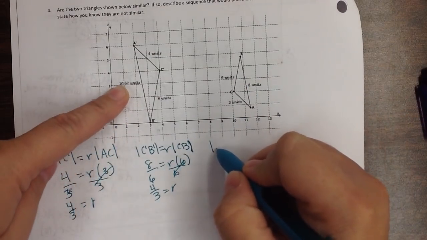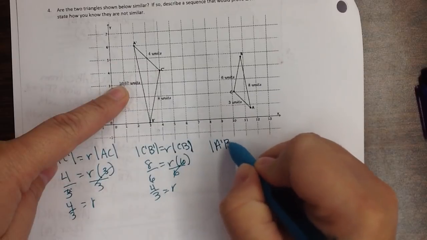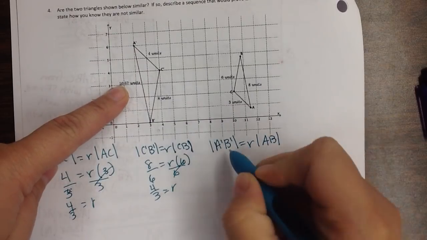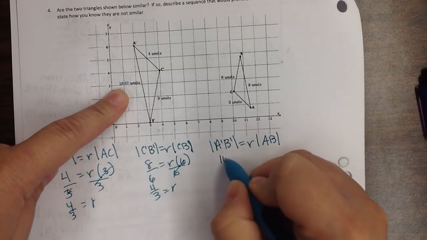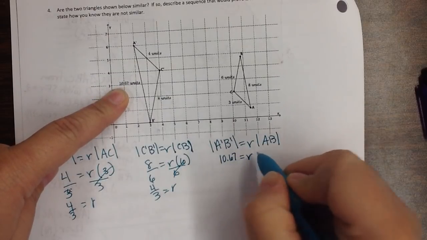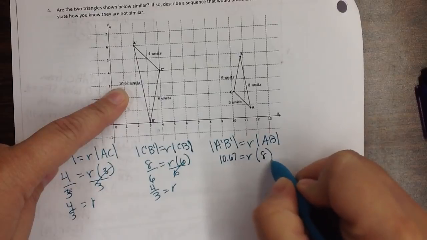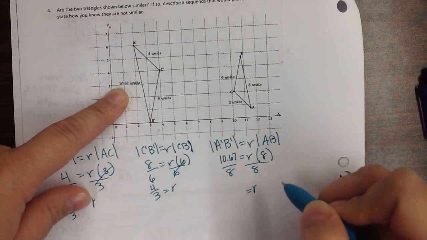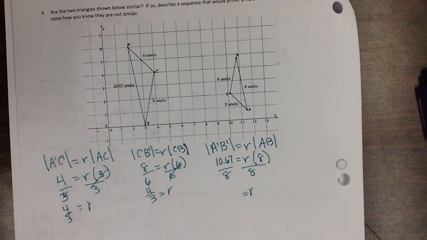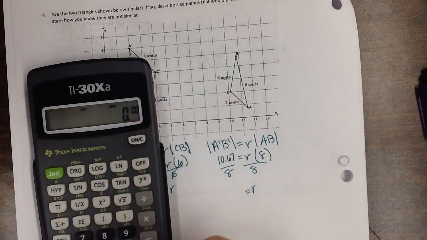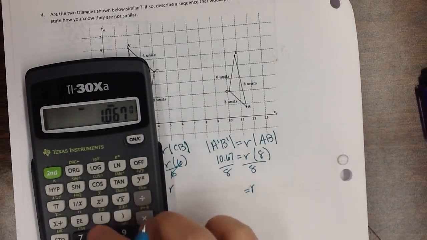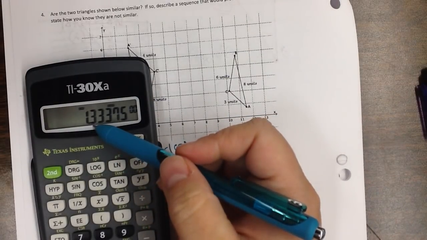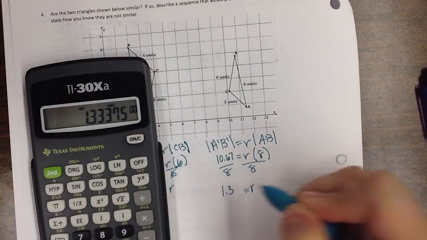And if we did it with the last side, the distance from A prime, B prime equals our scale factor times the distance from A to B. So it would be 10.67 equals some number times 8. So divide by 8. R equals 1.3, which is the same as 4/3.